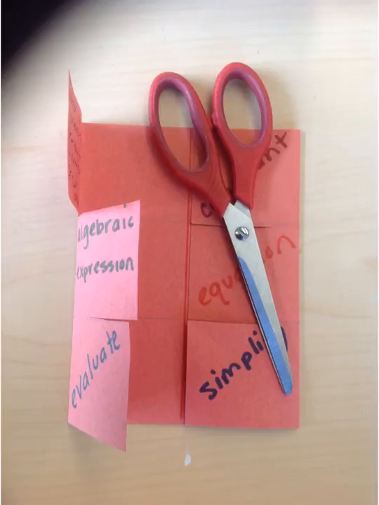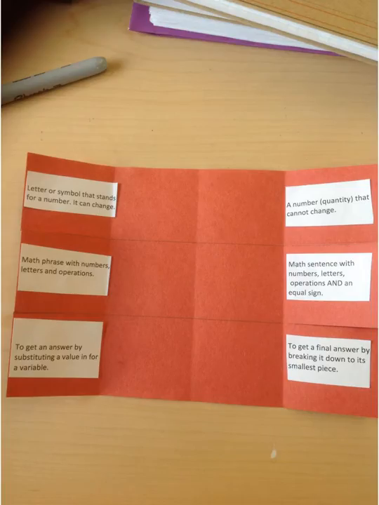Okay, now if you can, take some scissors, and I want you to go ahead and cut right here. Separate these little lines, just like that. Don't cut all the way, just cut so you make little flaps. This is the inside of your vocab flipbook.